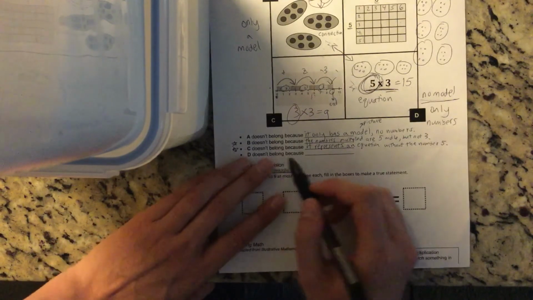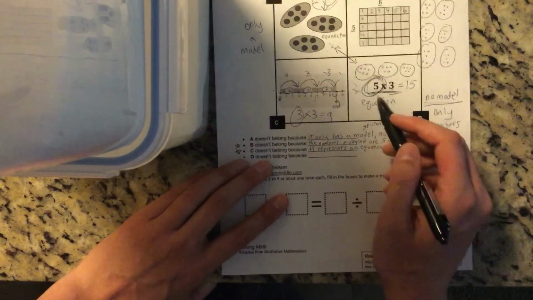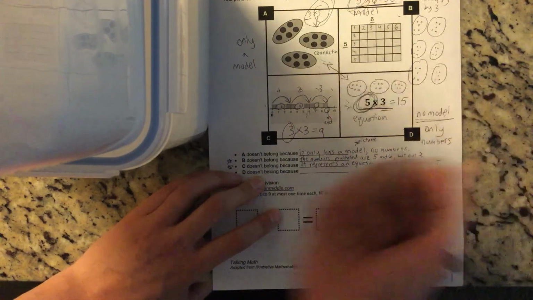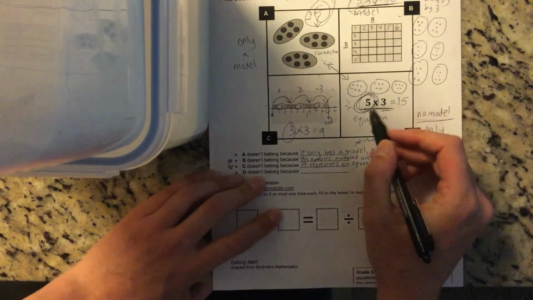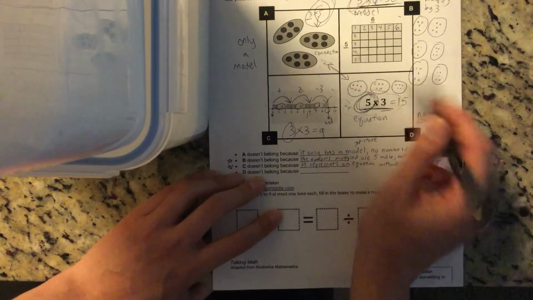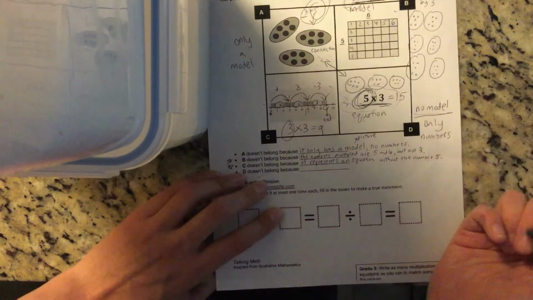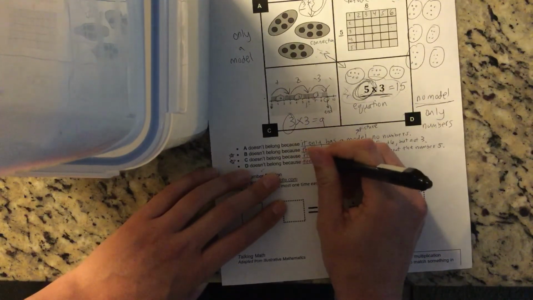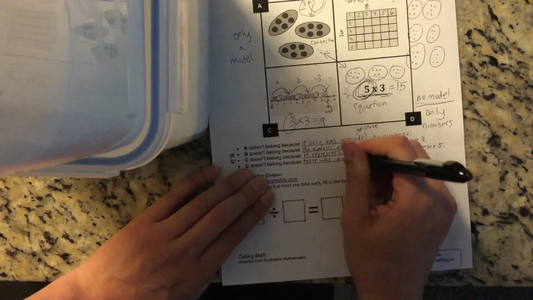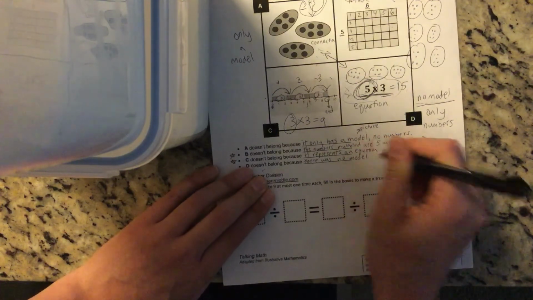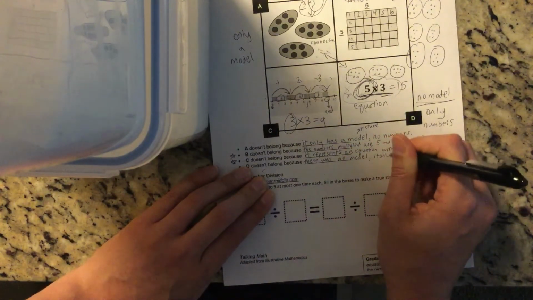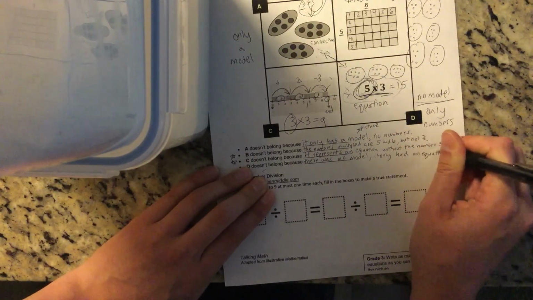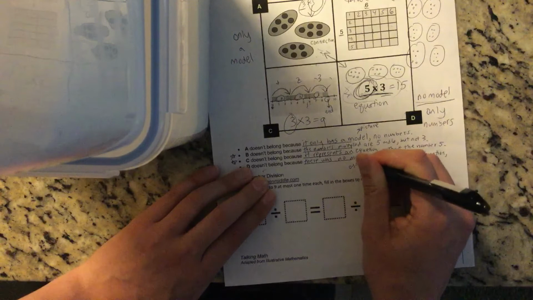Okay, the last one here. D, this is kind of the most obvious one, at least in my mind, but everyone's different. Another one of these might have popped out to you right away, but to me, this one popped out because it was the only one that was just an equation with numbers and had no model. So D doesn't belong because there was no model. It only had an equation, only numbers.